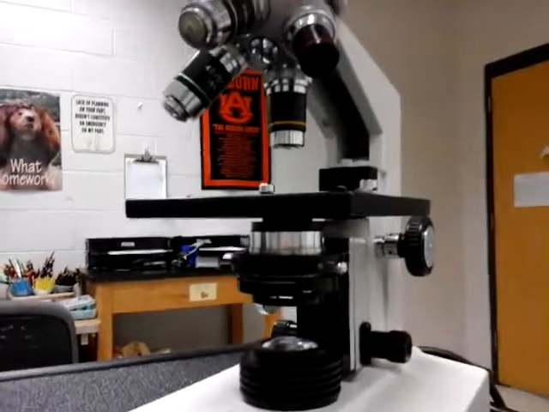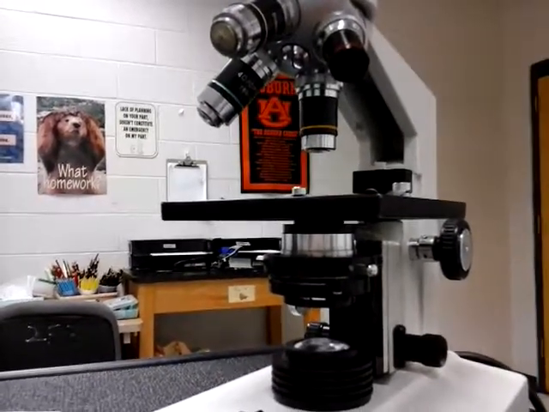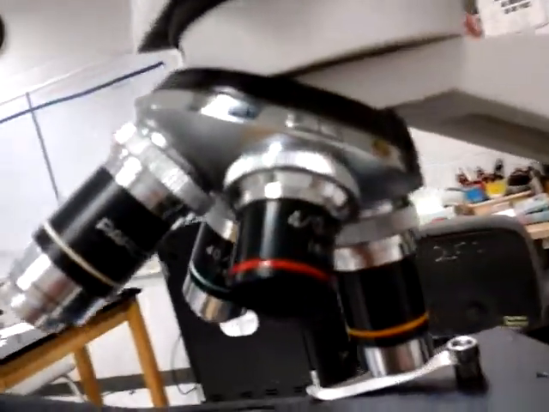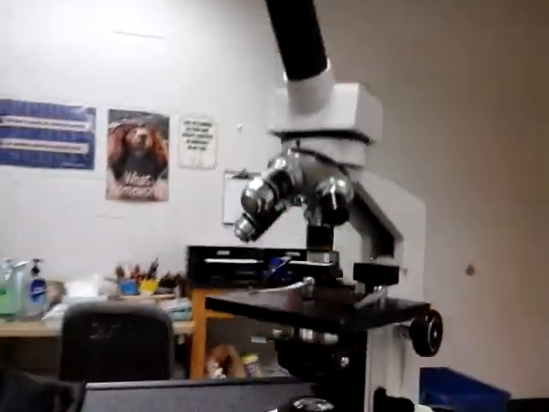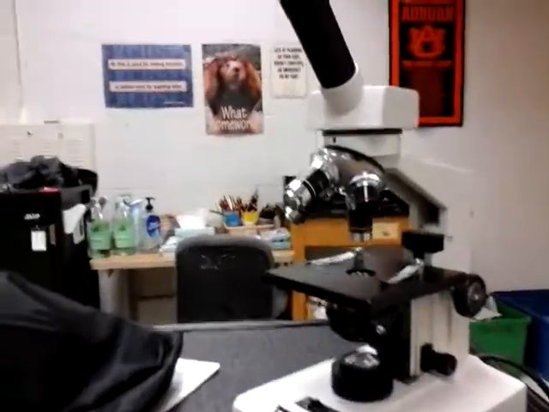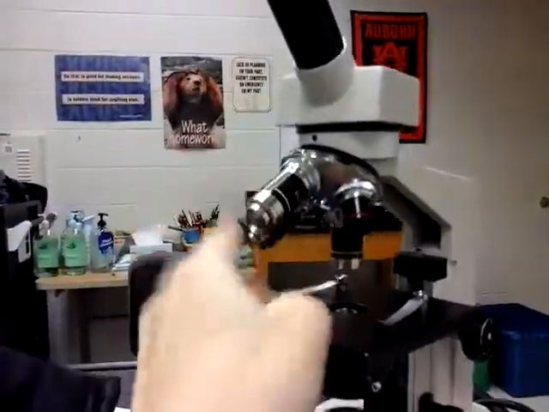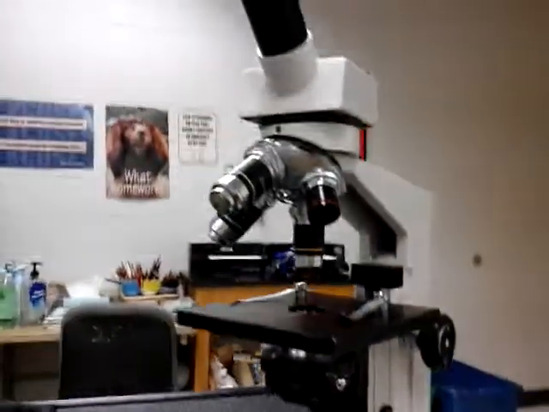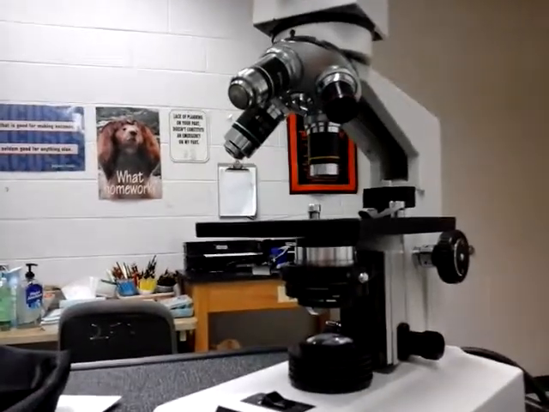And that objective on your page, yellow, magnifies things 10 times. When you look at it, you can see that there's a stamp on there. Like there's a 4. Well, the yellow one is stamped 10. So when you're on medium power, you're magnifying things 100 times because you're magnifying things 10 times here times the 10 that you're magnifying it here. So medium power is yellow, and that magnifies things 100 times.